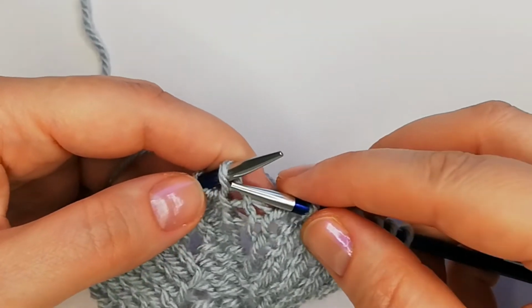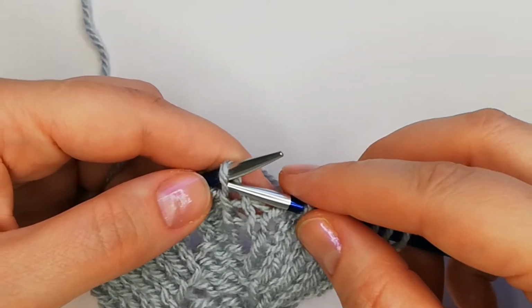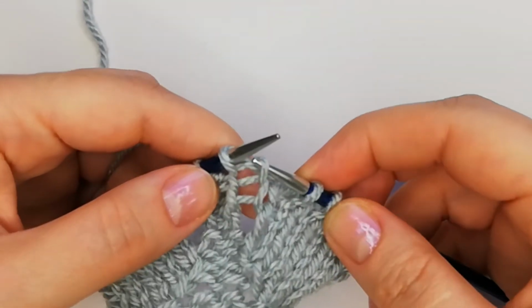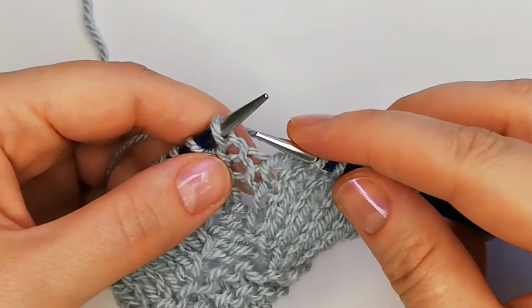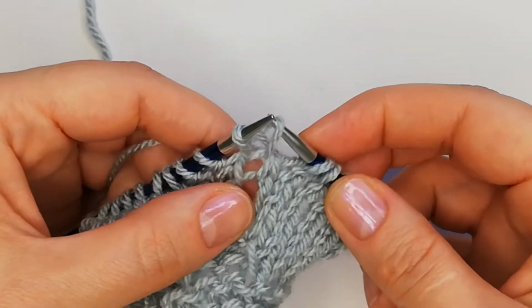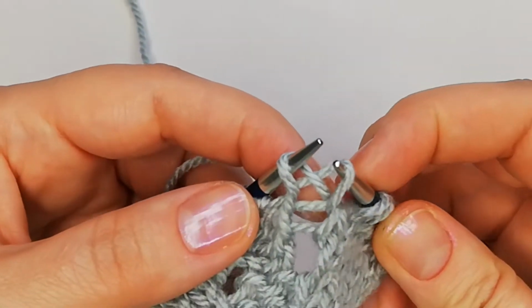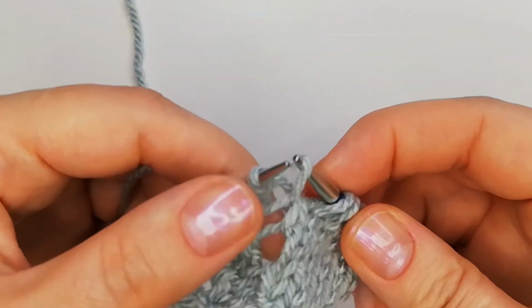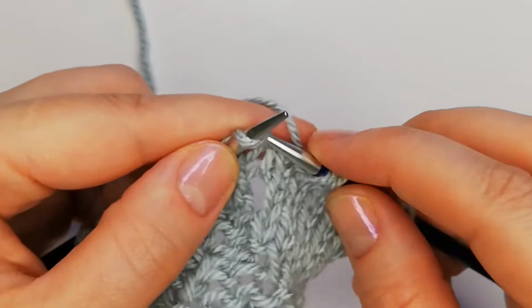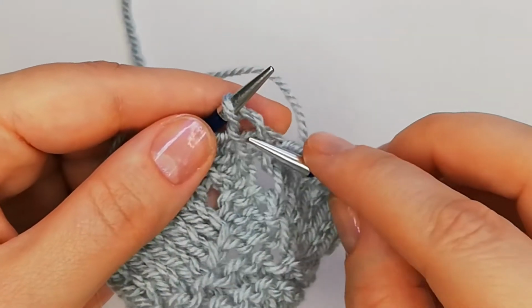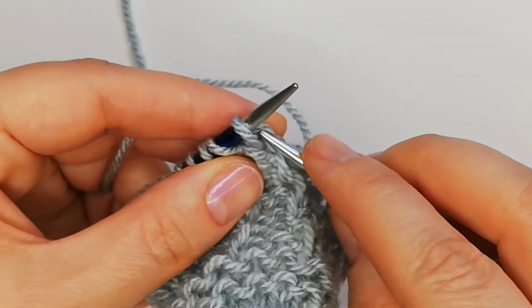We have here our loop, and then we have the loop of the previous row. And what we will do, we just take this loop like this. You see, you make a little cross here, you see? You put it on your needle, knit it, or you can just put your needle inside.